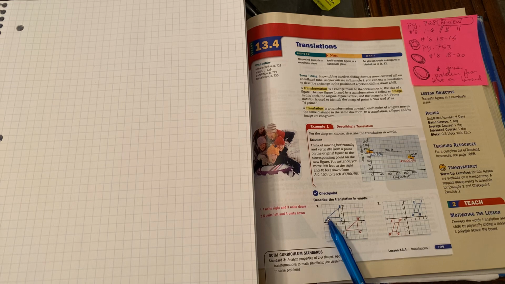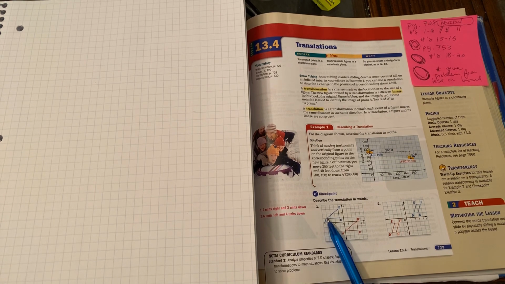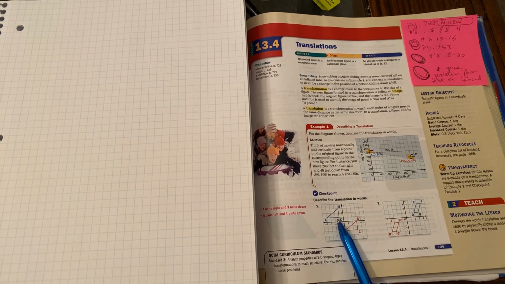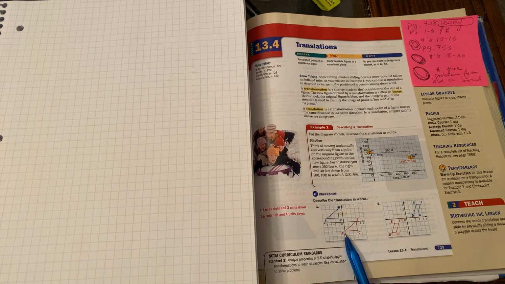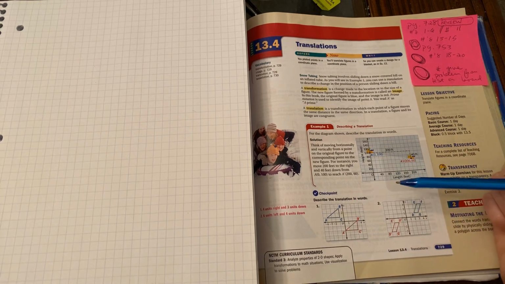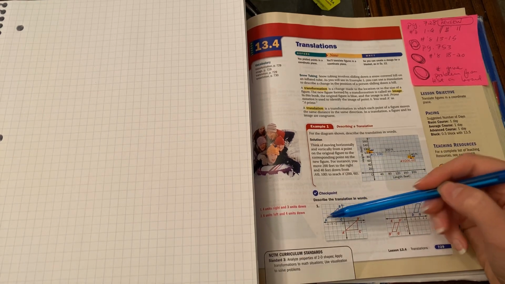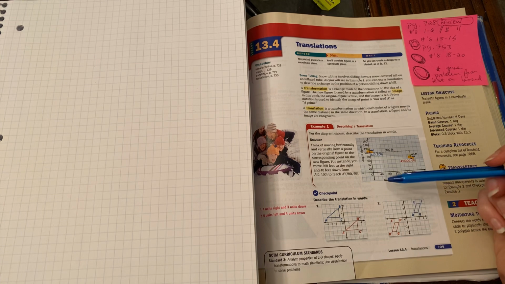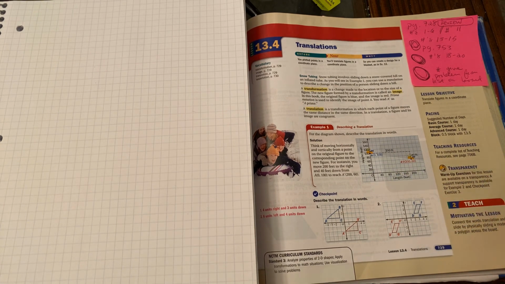And now how did we go from here to here for A? We walk to the right how many times? 1, 2, 3, 4. To go from A to A prime, we had to go to the right 4 units. So how do we describe this translation? We took every point, moved every point to the right 4 units, and then we moved it down 3 units.